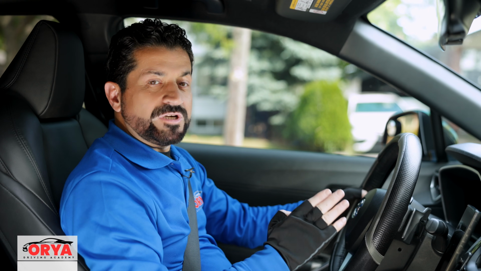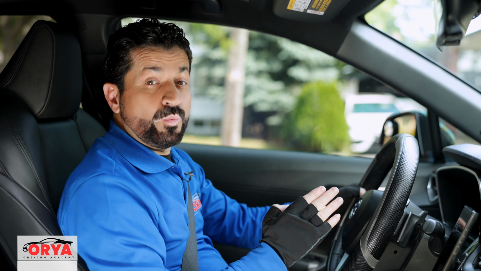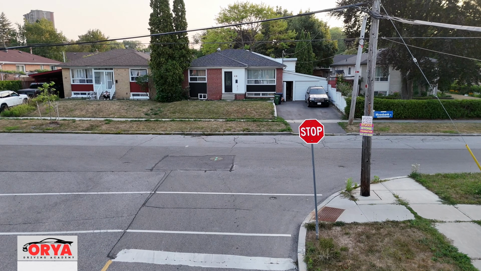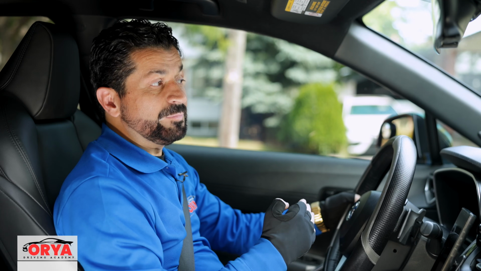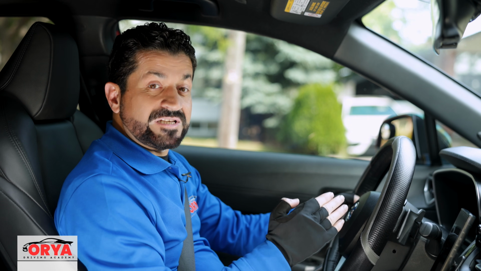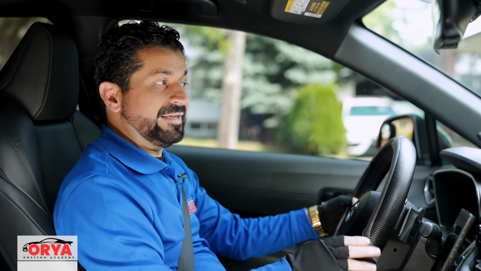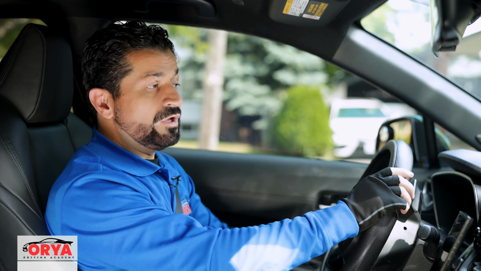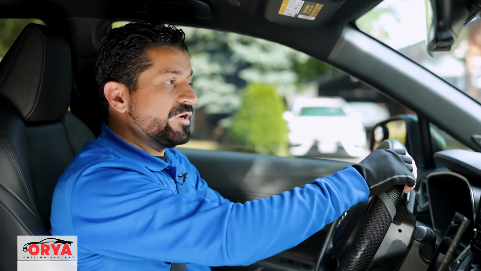Alright, so making a right turn in a residential area without a stop sign. We did the one-way stop sign and all-way stop sign. Now we will be making a right turn at an intersection when there is no stop sign. So again, the same thing. We check our rear view mirror, we signal to the right, we check our blind spot to the right.